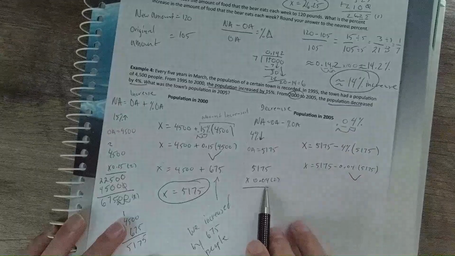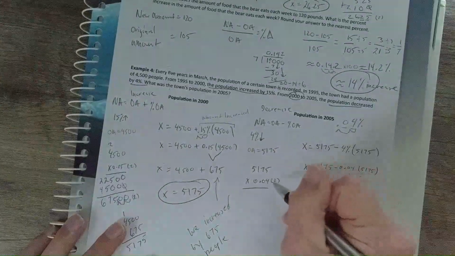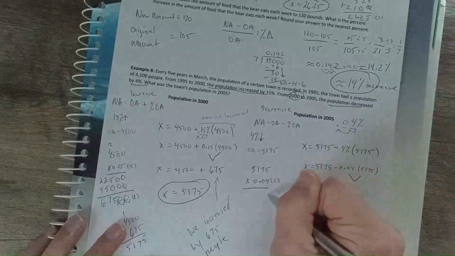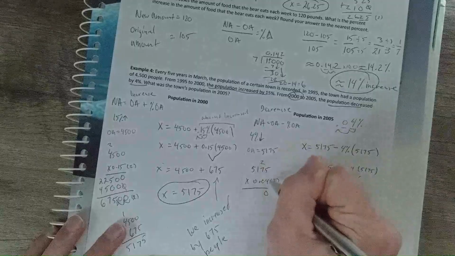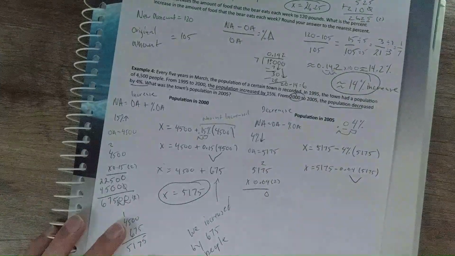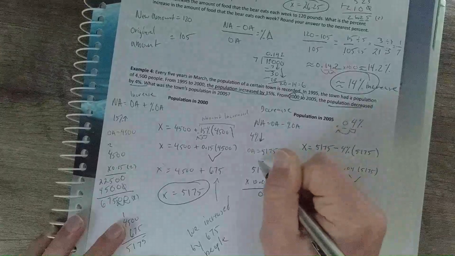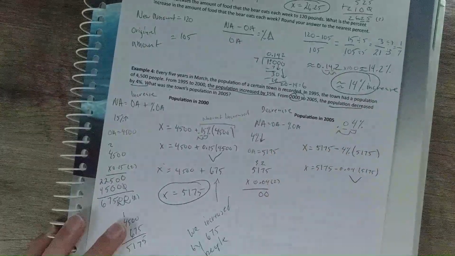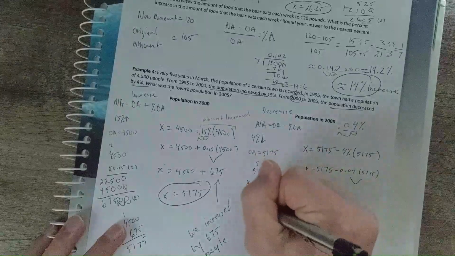And this 4 terminates in the hundredths place, meaning we have 2 decimal places. So 4 times 5 gives us 20. So regroup our 2. 4 times 7 is 28. Plus 2 is 30. So regroup 3. 4 times 1 is 4, plus 3 is 7. 4 times 5 is 20.